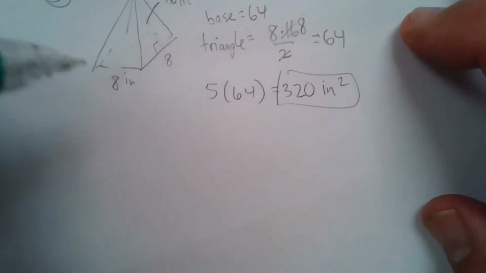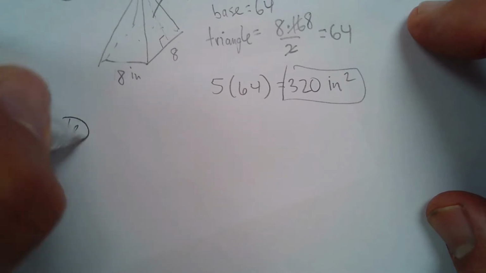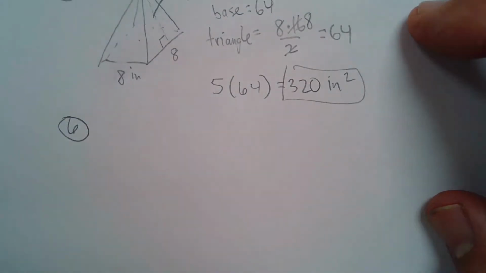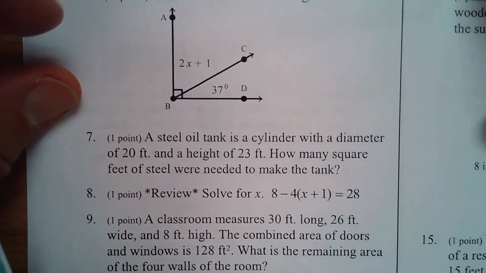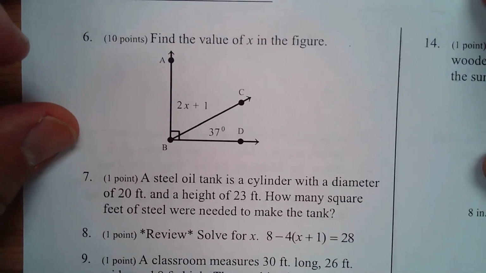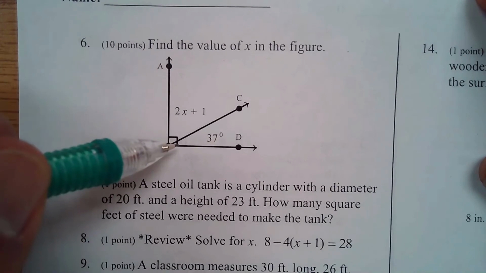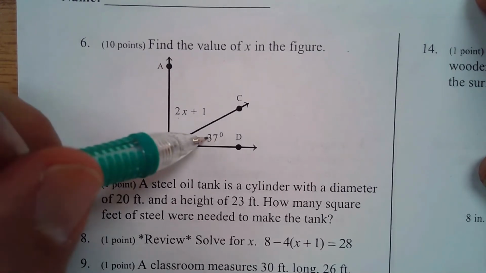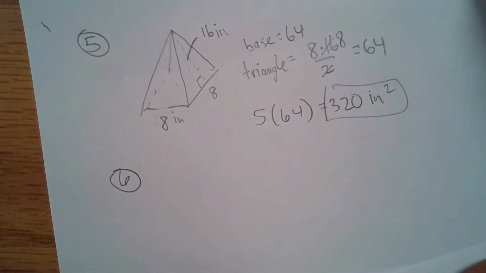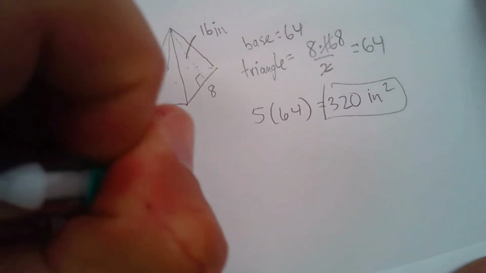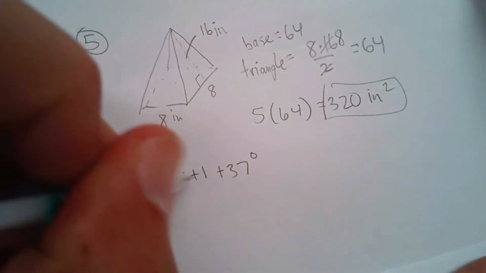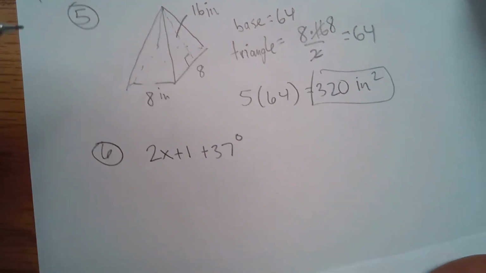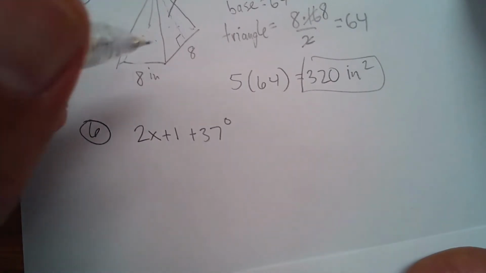Okay, number 6. Number 6 on the back. Hey, I made it to the back. Find the value of x in the figure. So this is a right angle, so that's 90 degrees. So this plus this is going to be equal to 90. So 2x plus 1 plus 37 degrees. This is in degrees. I wasn't talented enough to make that.